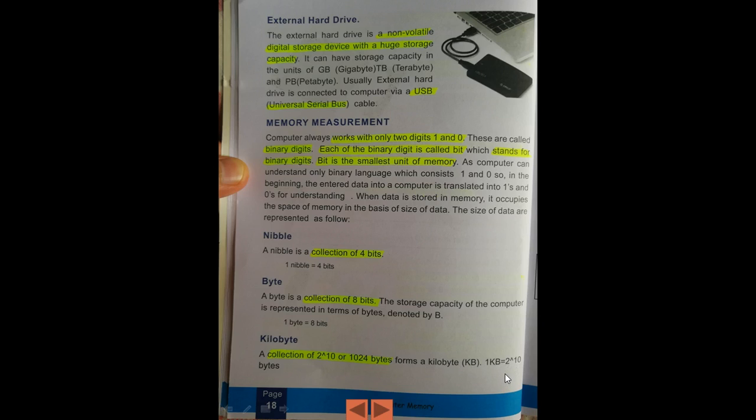As we know, 2 power 1 is 2, 2 power 2, that means 2 square, is 4, 2 power 3, that means 2 cube, is 8, then 2 power 4 is 16, 2 power 5 is 32, 2 power 6 is 64, 2 power 7 is 128, 2 power 8 is 256, 2 power 9 is 512.